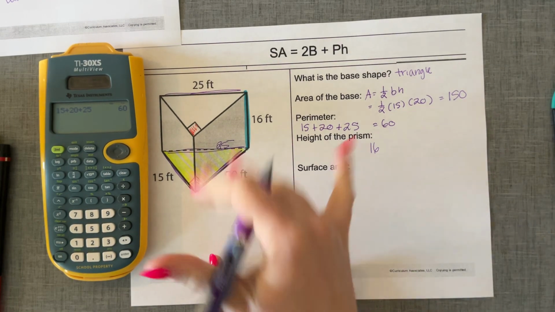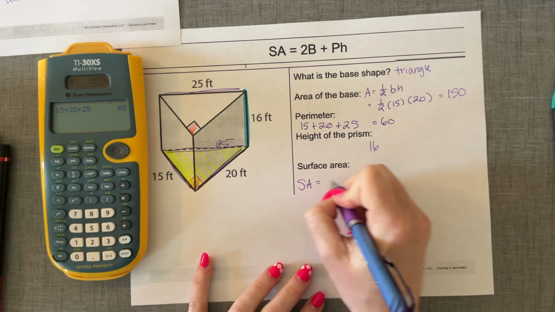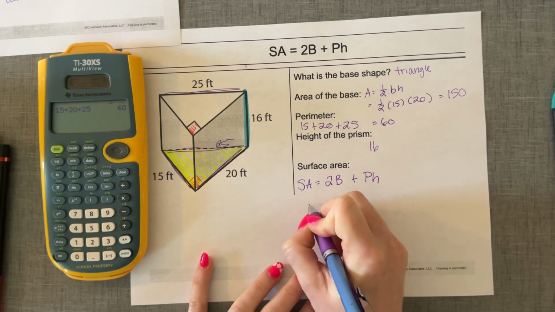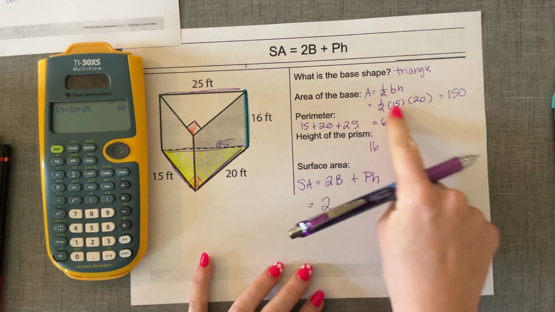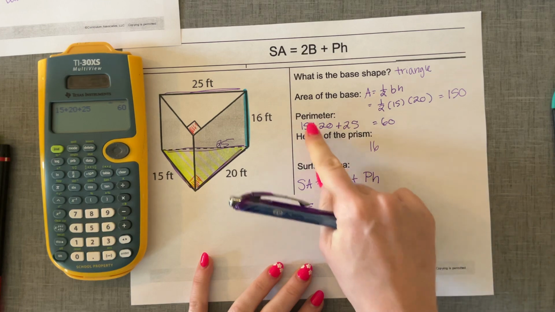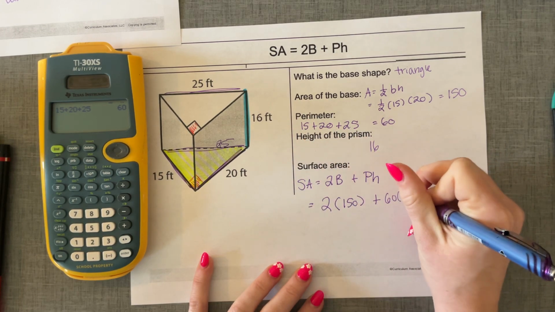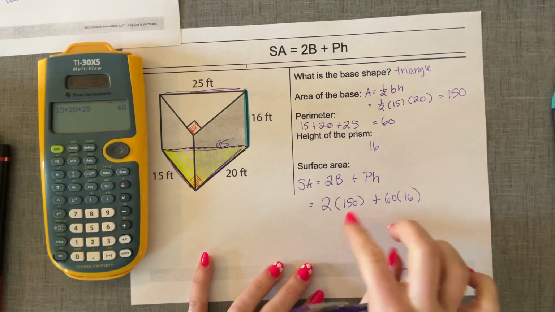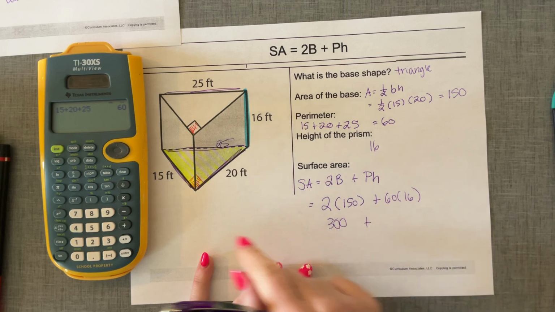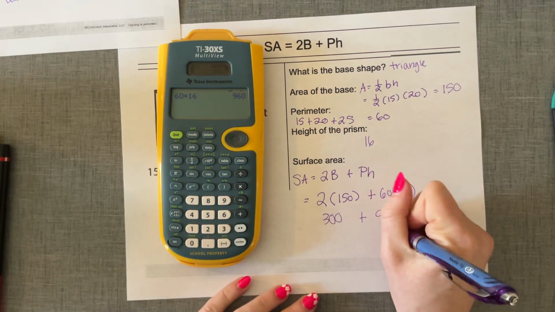So we're going to practice plugging all of that into our surface area formula. So surface area is 2 of the base areas plus the perimeter times the height. The area of my base was 150, plus the perimeter was 60, and the height of the prism is 16. 2 times 150 is 300. 60 times 16 is, I don't know what that is. 960.